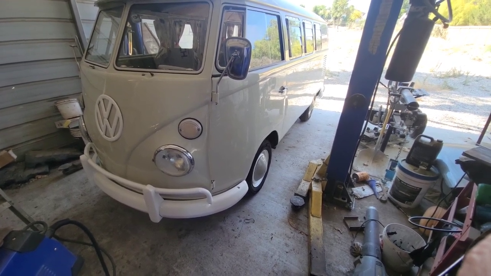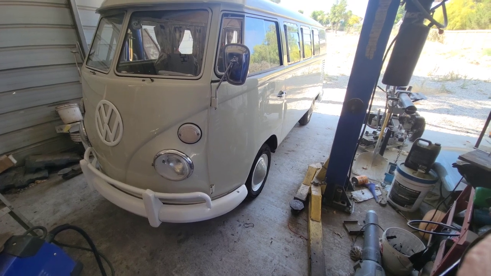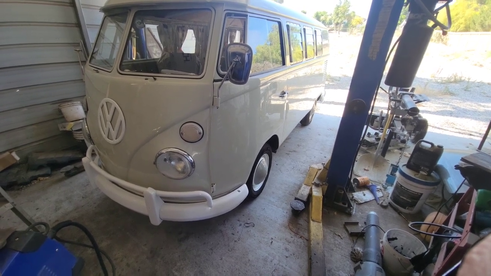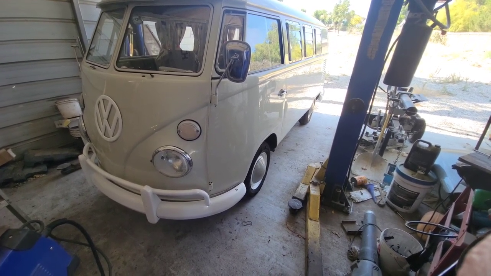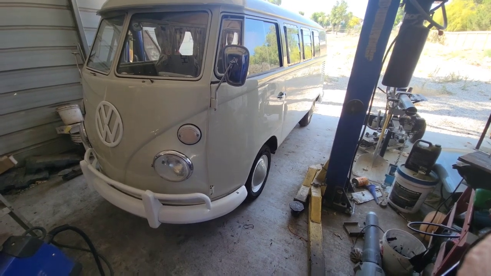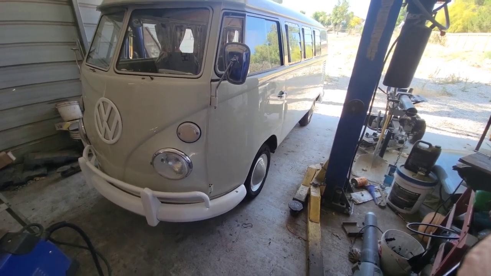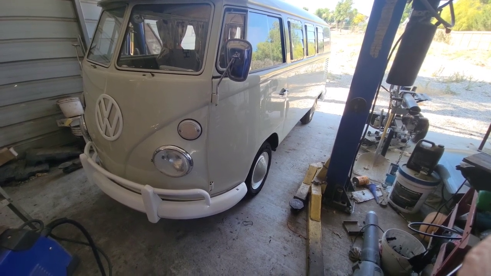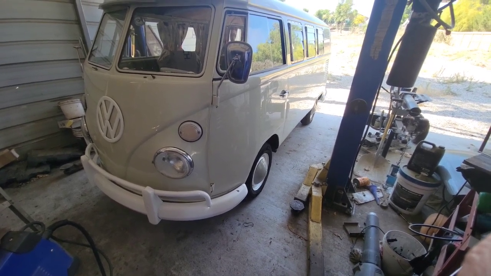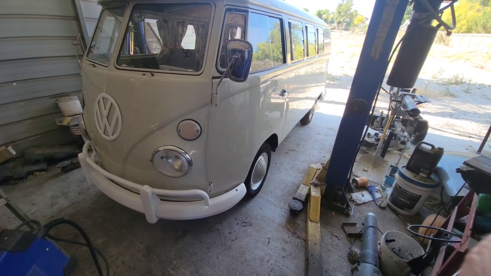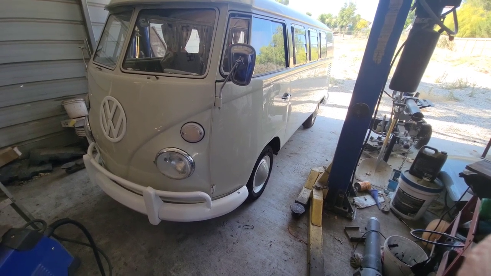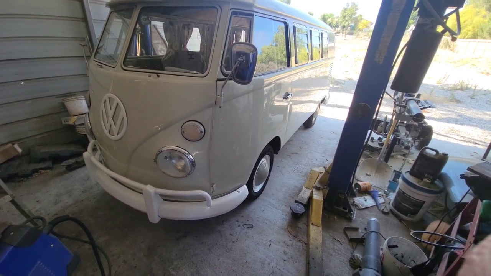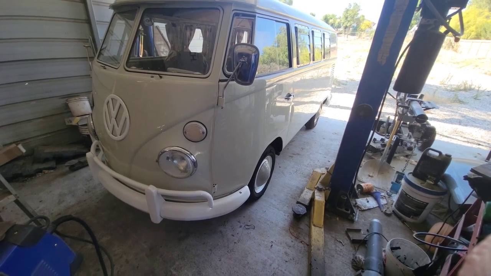If you don't mind that look, if you've got a stock height bus and you want to get a little more out of it, the tire size they're using is 27 by 850 by 14 on the early buses, and I believe on the late buses. On the early ones, I believe they're using the same tire size on the 15-inch. I don't know that for sure.